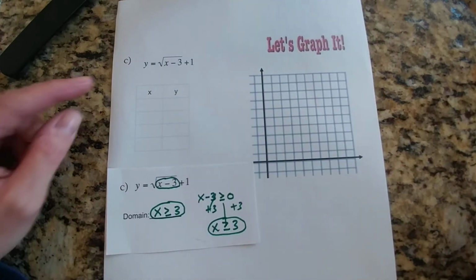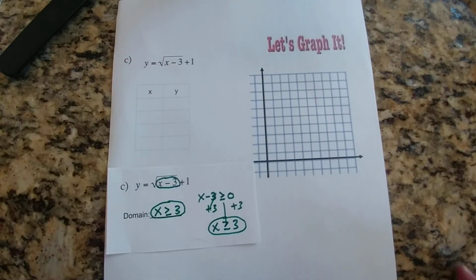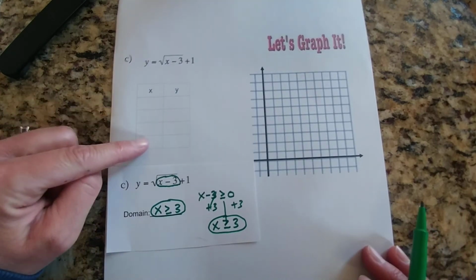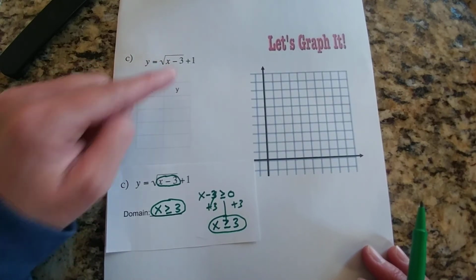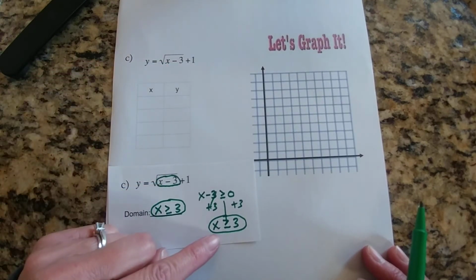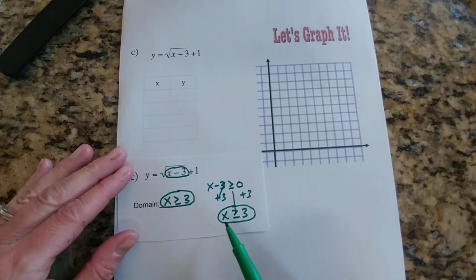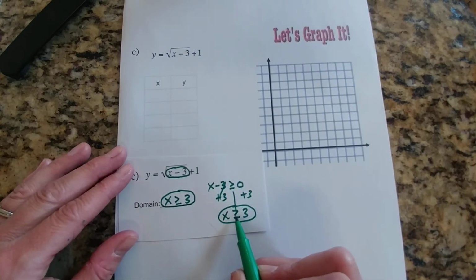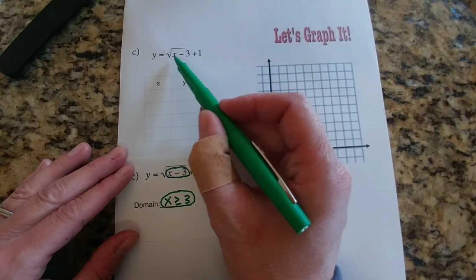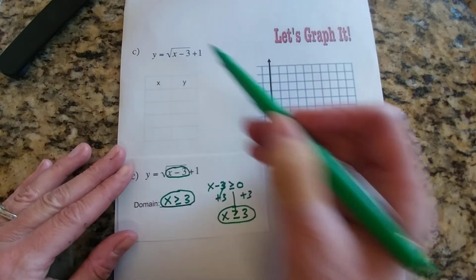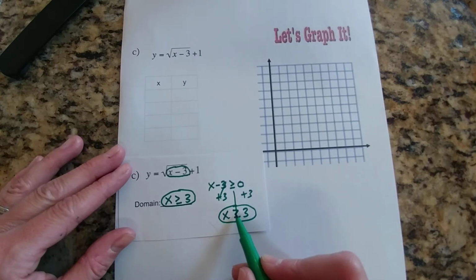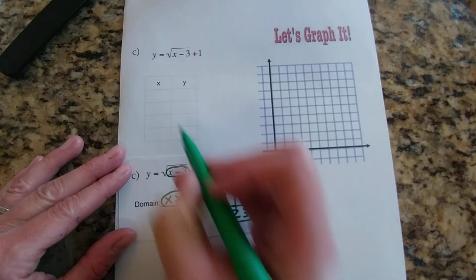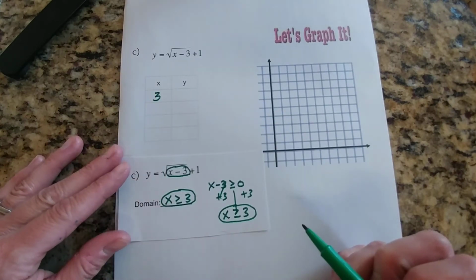Okay, on this last one here, this is our radical equation, our square root equation. And again, to plug in x values for the domain, we want to find the domain. So remember how we pulled out what was under the radical, and we solve for the x values that we can use. So it looks like we can't use anything that's less than 3, because if we try to do that, we're going to end up getting a negative number underneath the radical, and you cannot take the square root of a negative number. So we have to use values for x that are greater than or equal to 3. So the smallest number I could plug in here is 3.